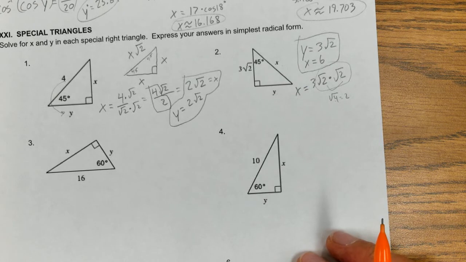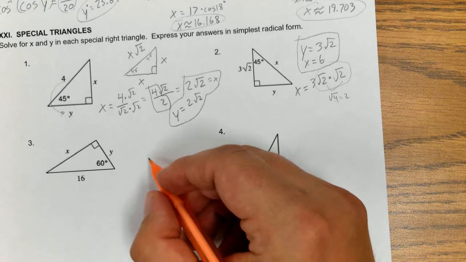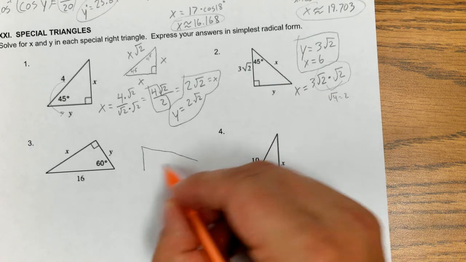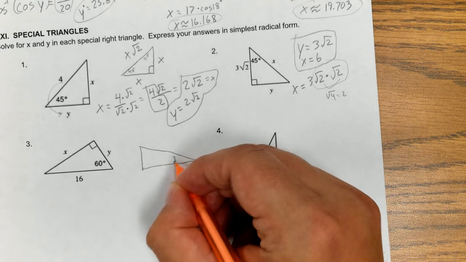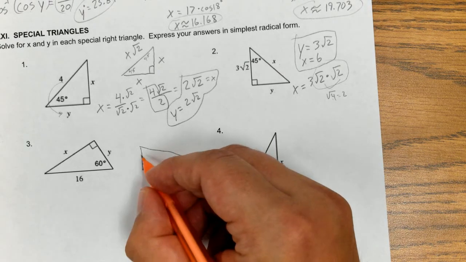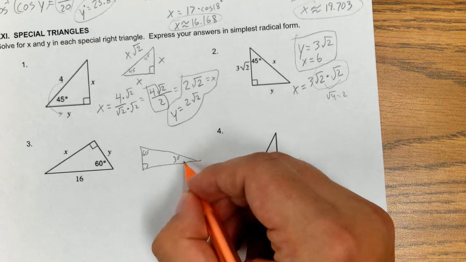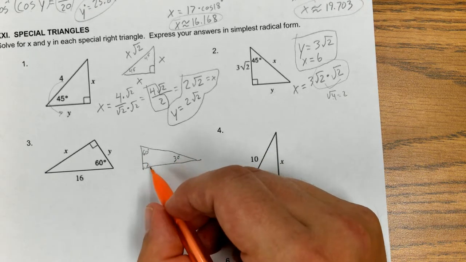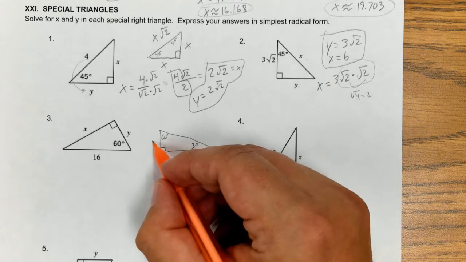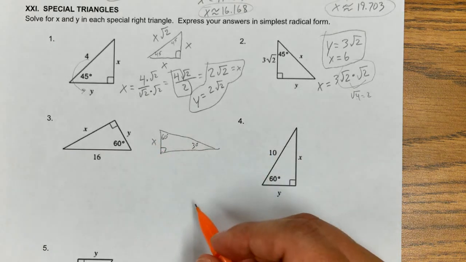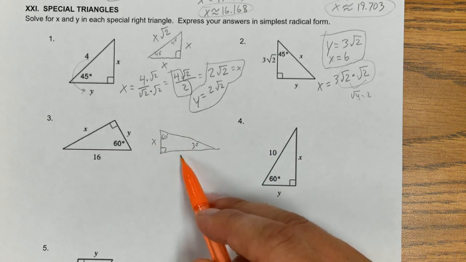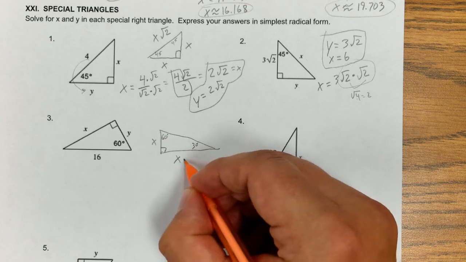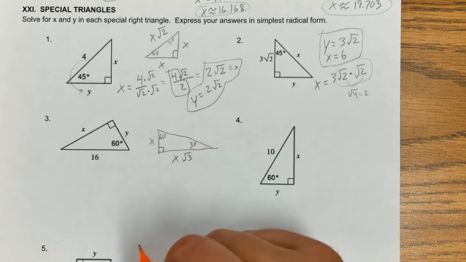The other type of special triangle that we'll look at is a 30, 60, 90 triangle. And so to do these, the shortest side, across from 30 degrees, is always x. The middle side, across from the 60 degrees, is going to be x times the square root of 3.